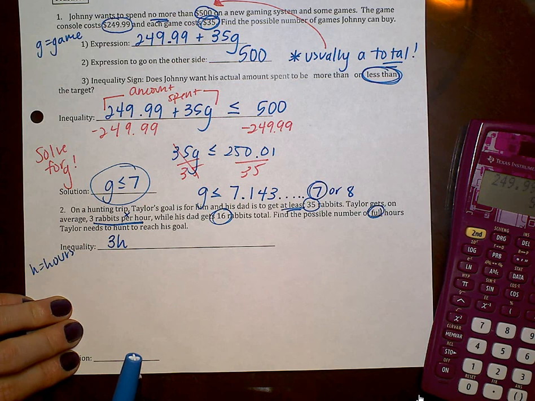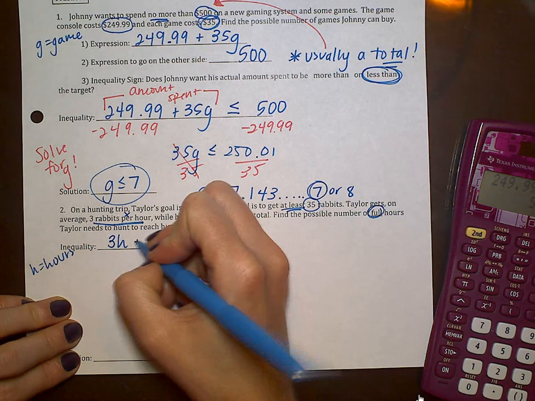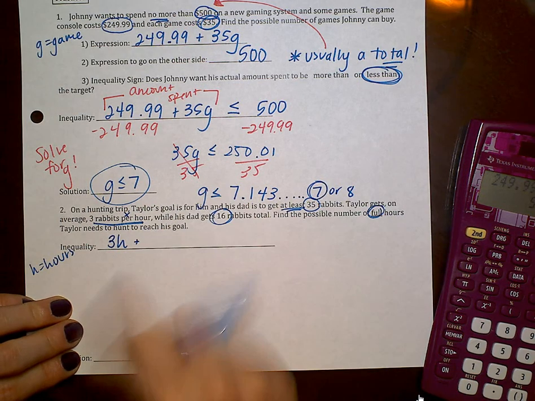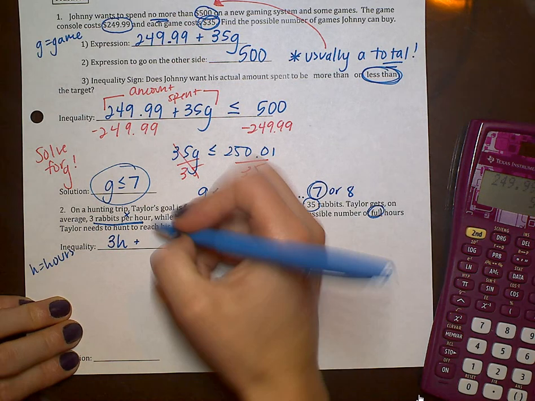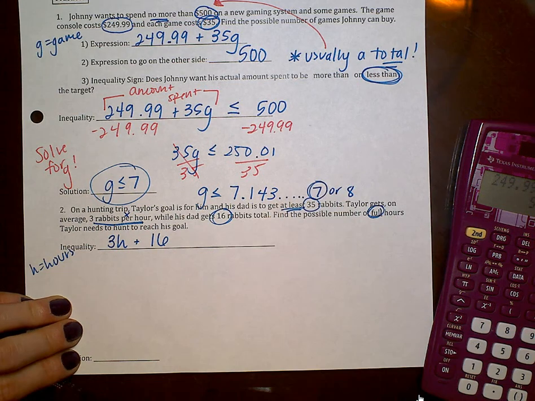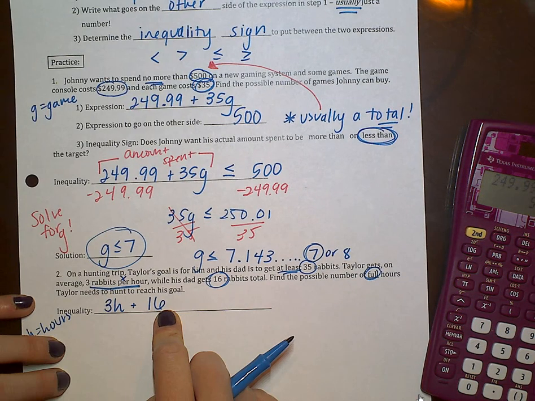So on top of that, that's going to have me add on. His dad just gets 16. Not per hour, he just got 16 rabbits. Okay, now that's kind of like the expression that represents the situation.